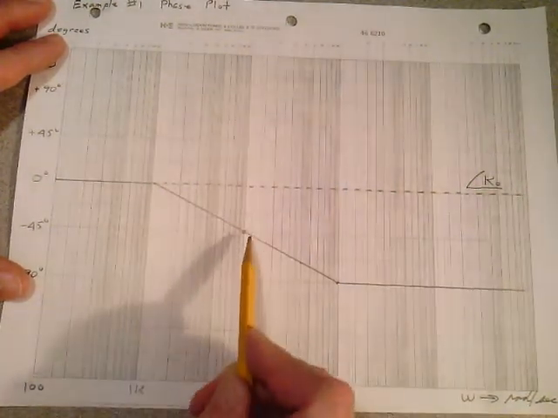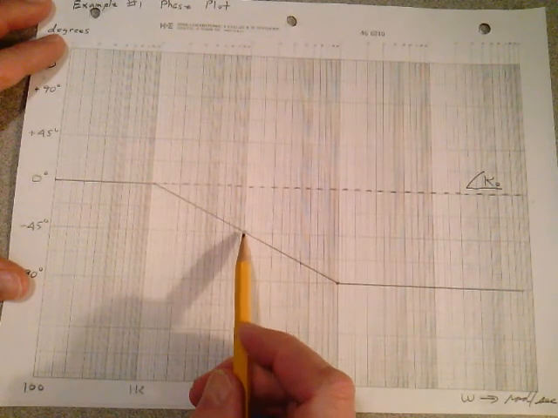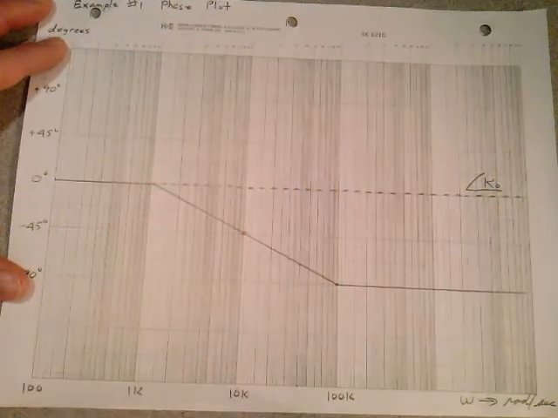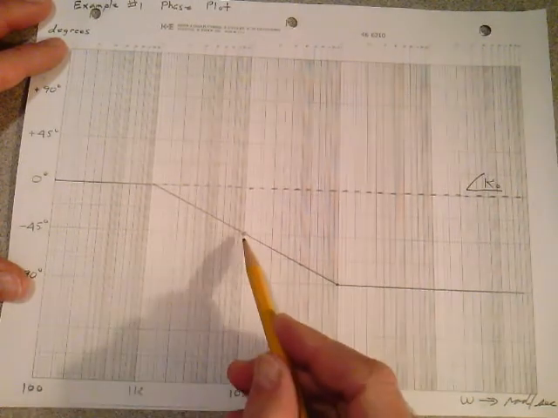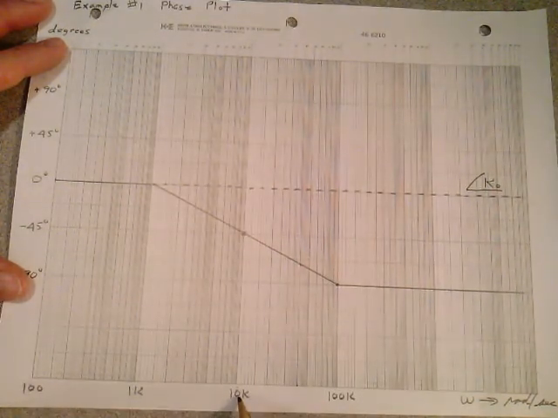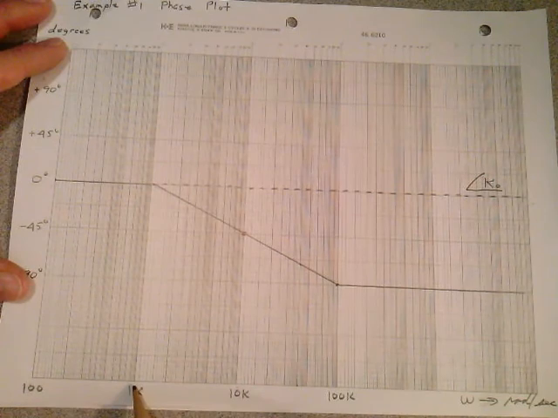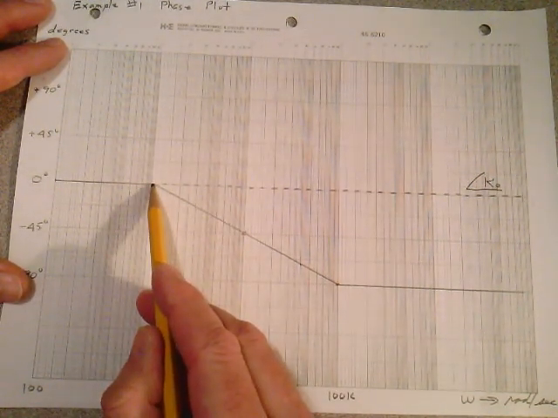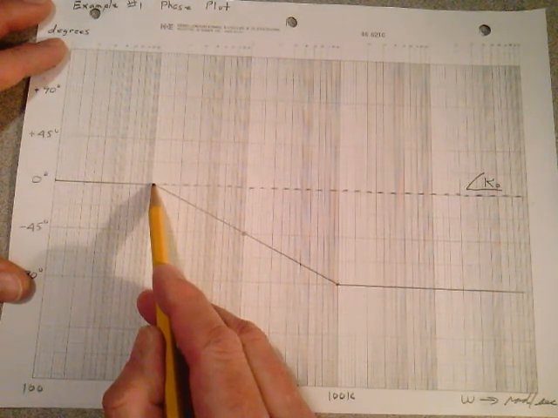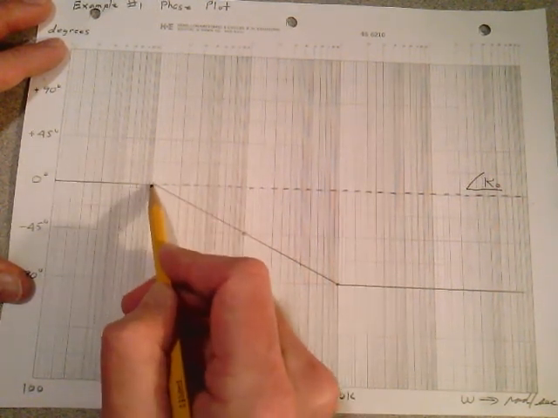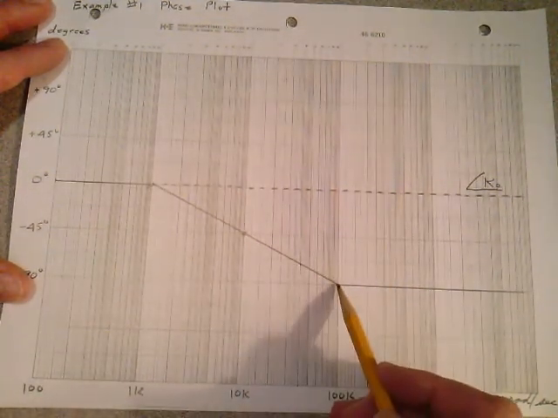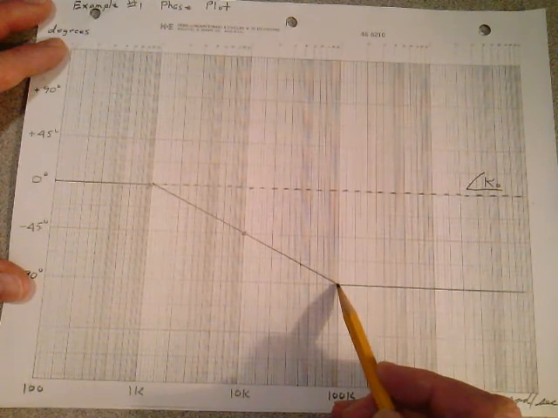And as a rule of thumb, we use this in our analysis, a couple of lectures ago, what we do is we go 1 decade below the 10K radians per second, and that gets us at 1K radians per second, and the contribution from the pole, it hasn't started contributing to the overall phase shift yet, so you're at 0. And then I go a decade above, and a decade above you get your full effect of your pole.